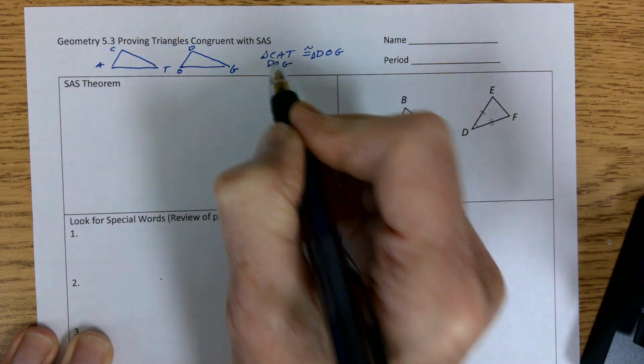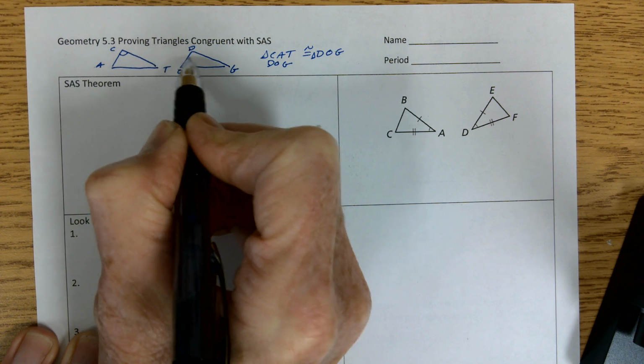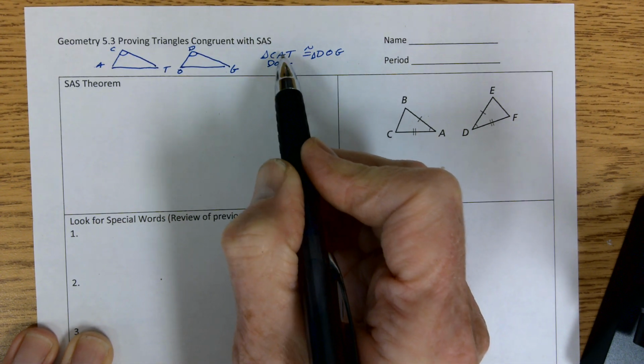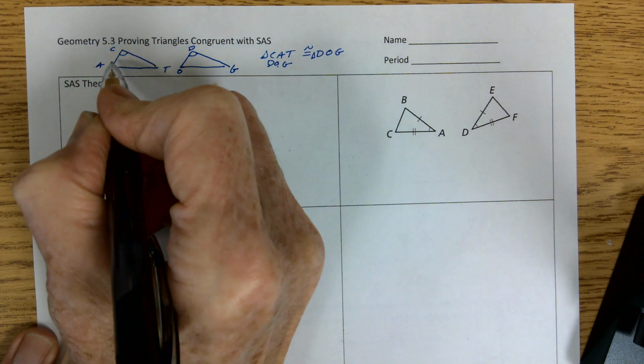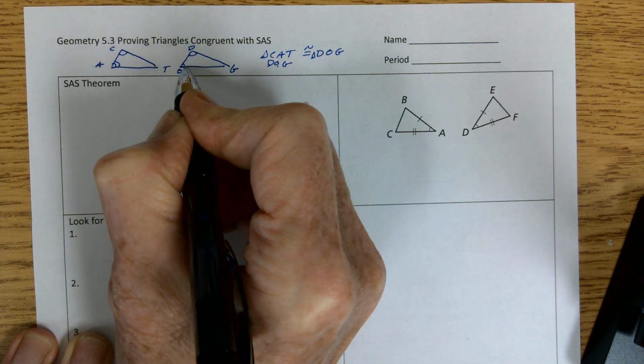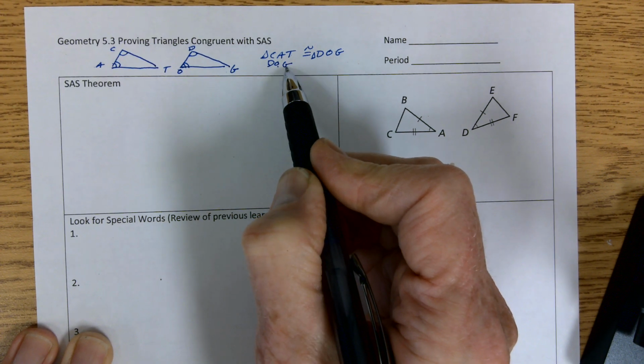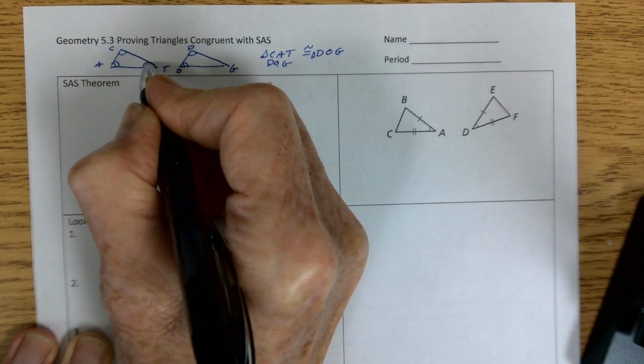Angle C and D correspond, they are congruent. Angle A and O correspond because of the order it's written in the congruence statement, they're congruent. Angle T and G correspond, they're congruent.